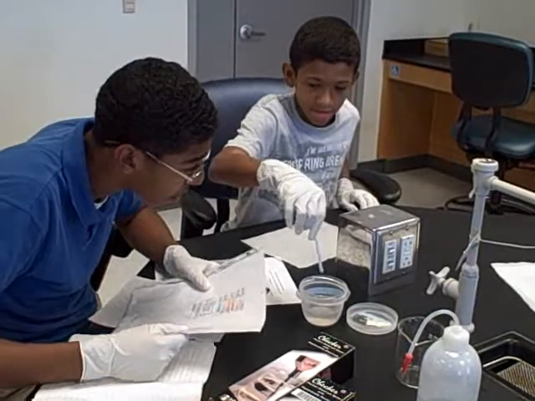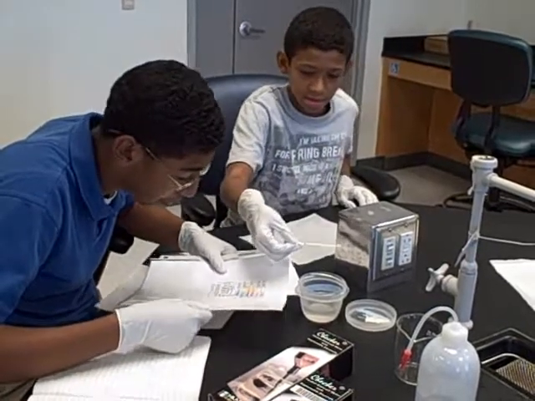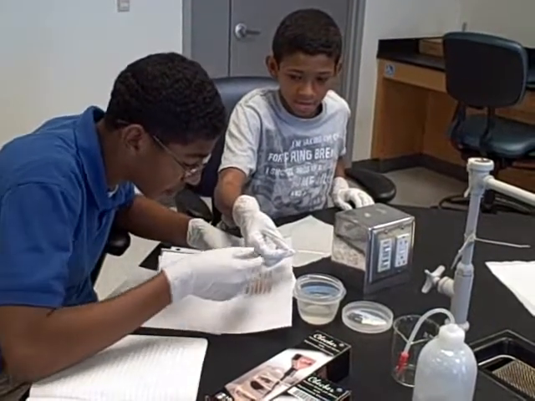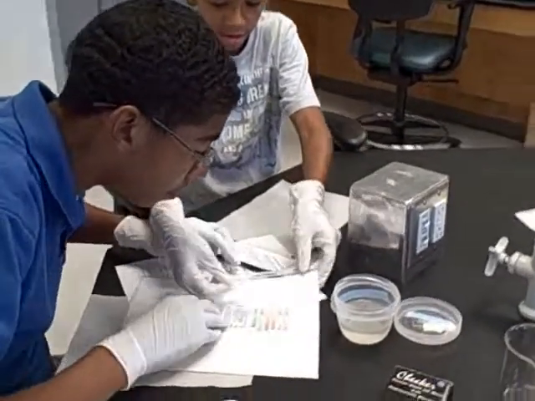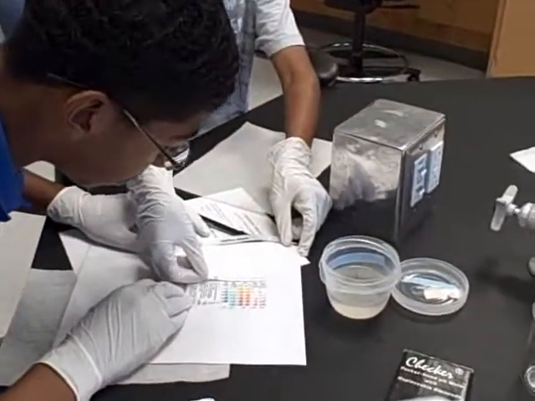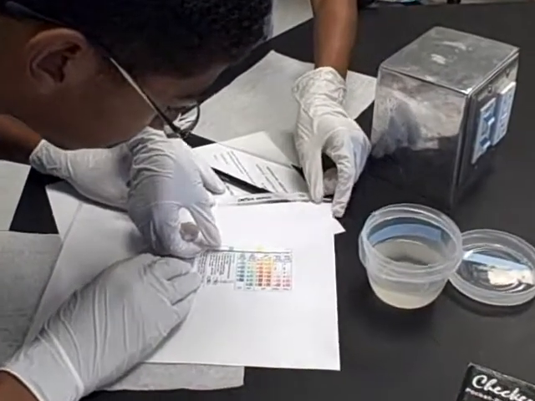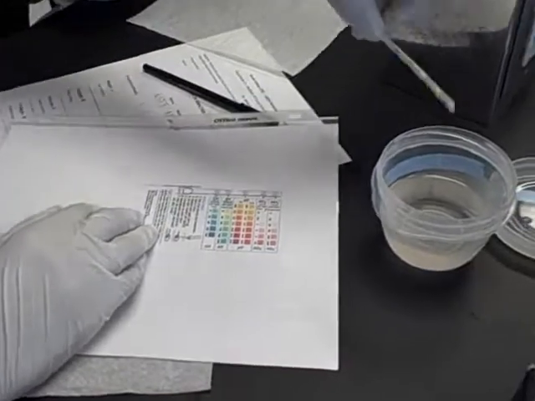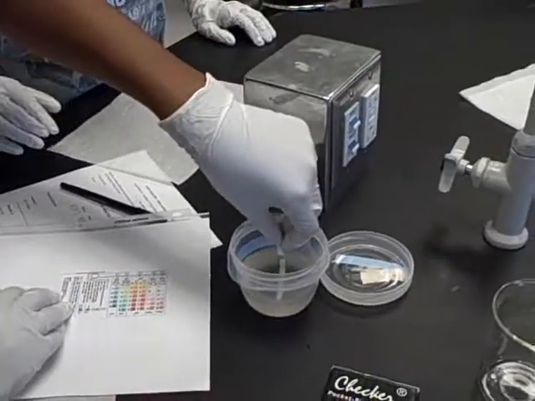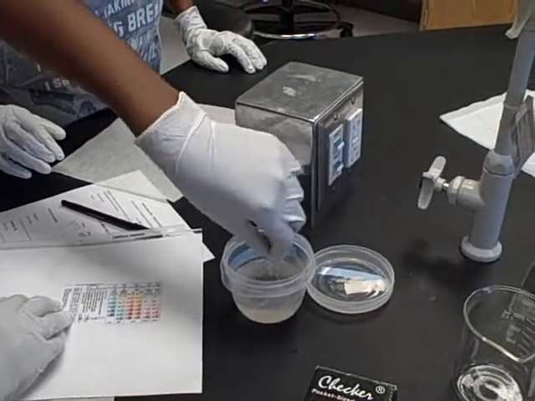Spaced out. Quickly, sorry. She said it doesn't matter. I think we have to submerge the whole thing. Swirl.